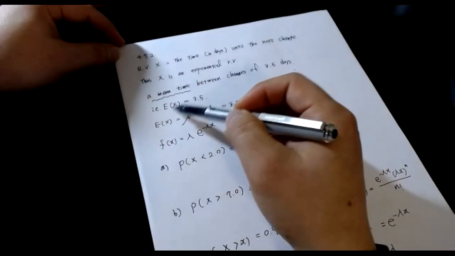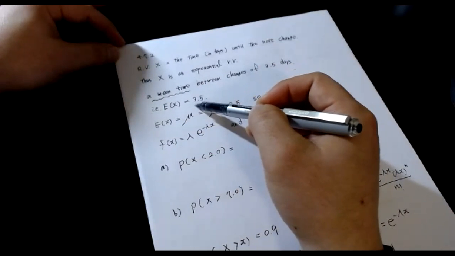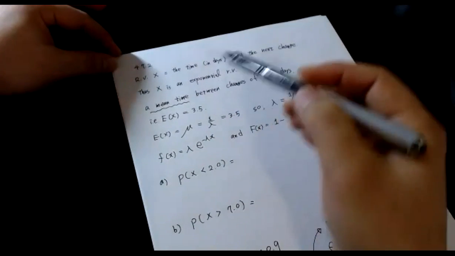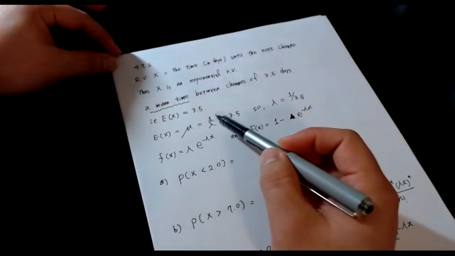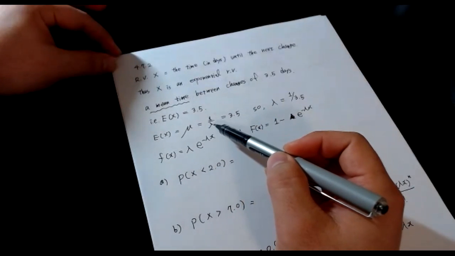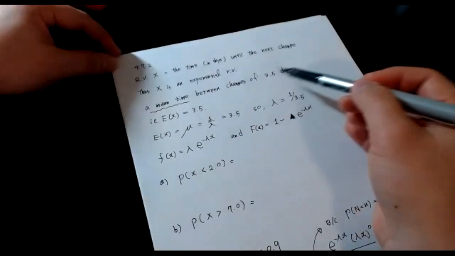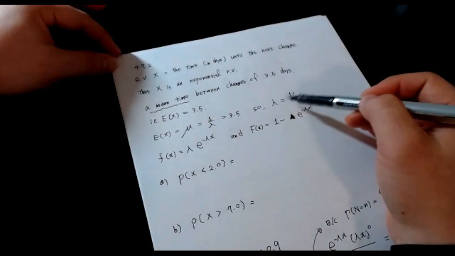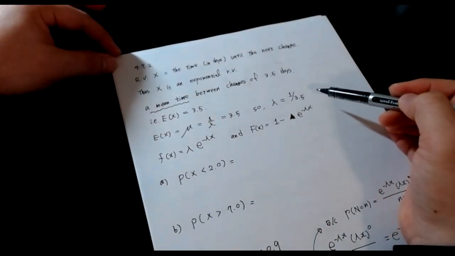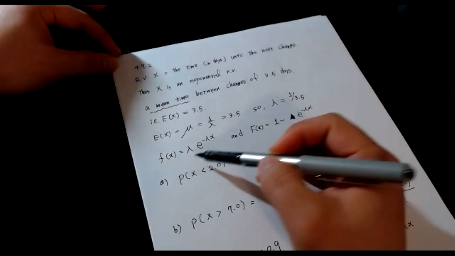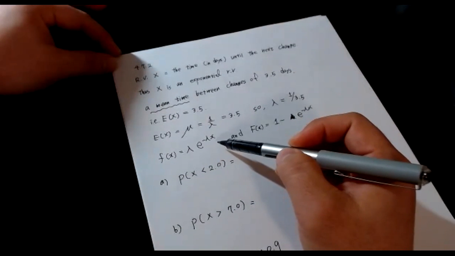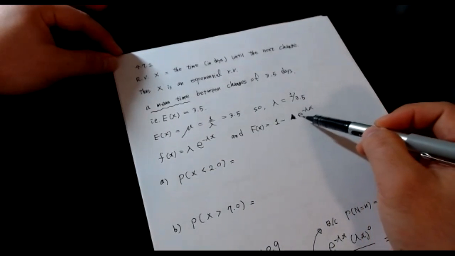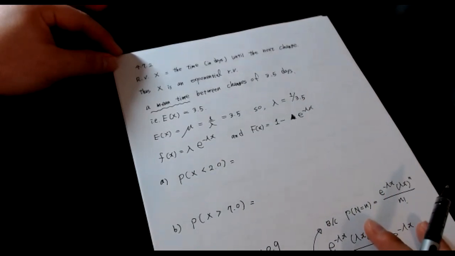So E of X is 3.5. For an exponential random variable, the expected value formula is 1 over lambda. So a mean time between changes of 3.5 days means that 1 over lambda is 3.5, so lambda must be 1 over 3.5. And for an exponential random variable, the PDF is lambda times e to the negative lambda x, and the CDF is 1 minus e to the negative lambda x.